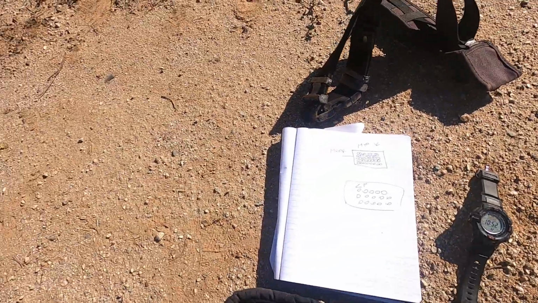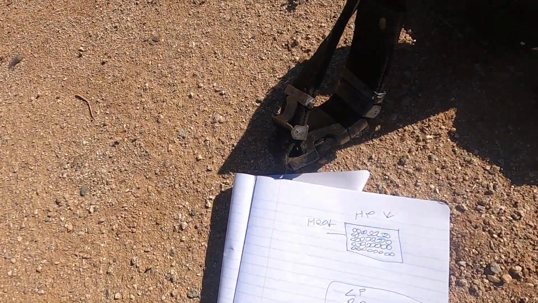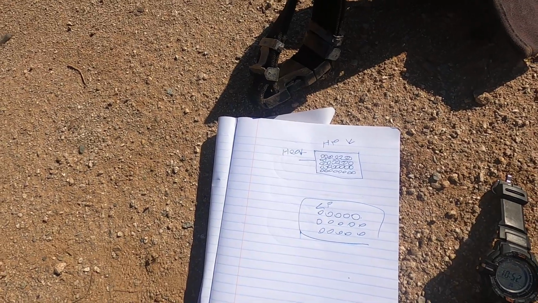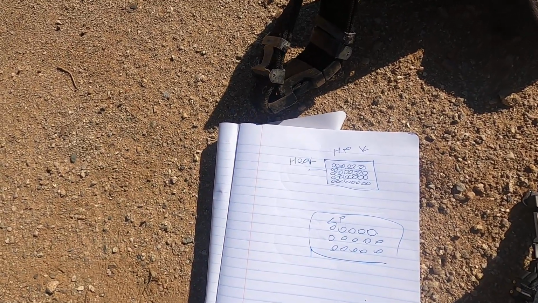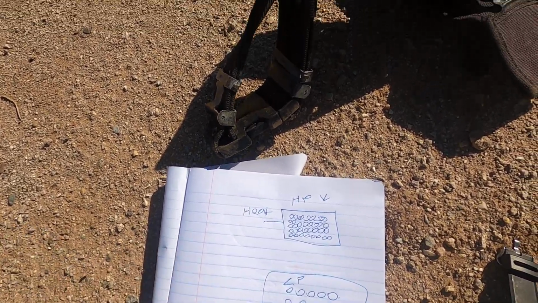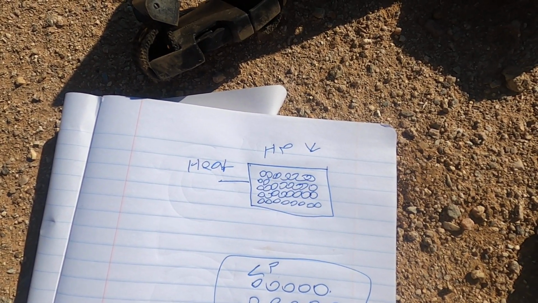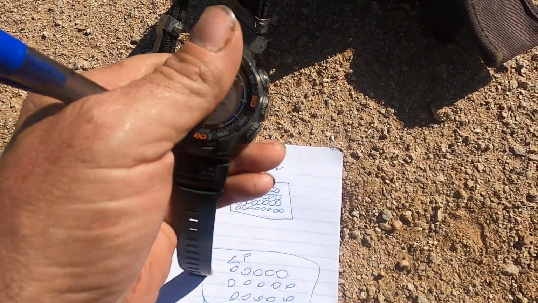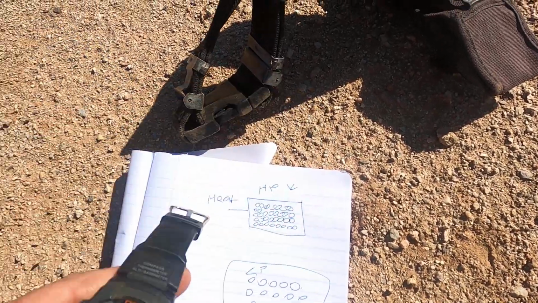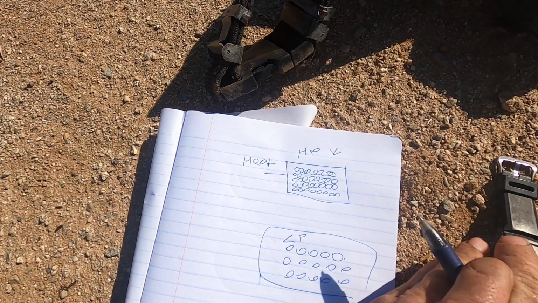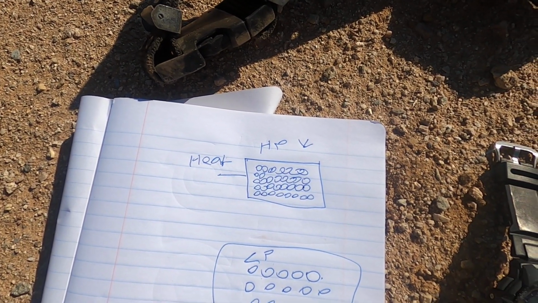Let's get to the crux of it. Now we're going to get into the interesting bit. Now you know which way high pressure and low pressure go. This is why it's important to know why a watch like this shows high pressure and low pressure.